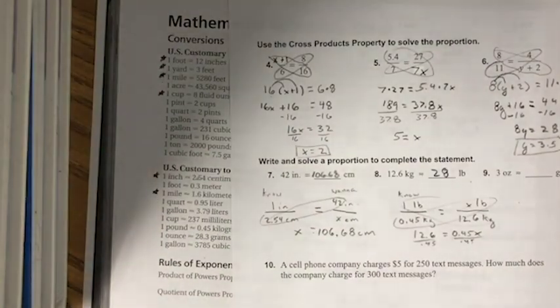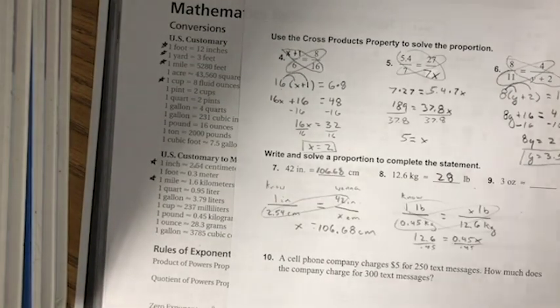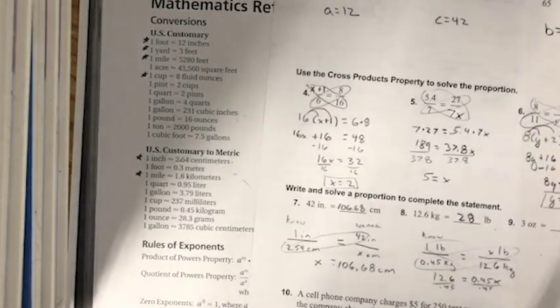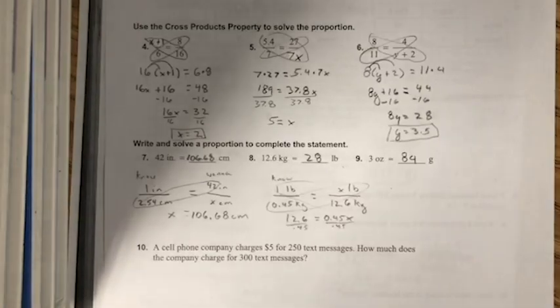So 28 pounds. Why don't you try number 9 on your own? Always ask yourself, what do you know versus what you want to know? What you should have got for number 9 is 84 grams. So 3 ounces is approximately 84 grams.